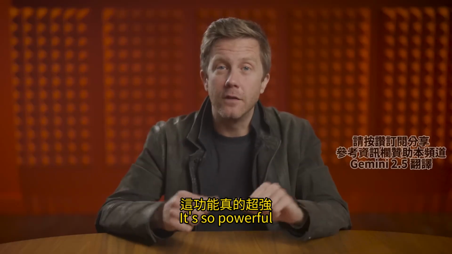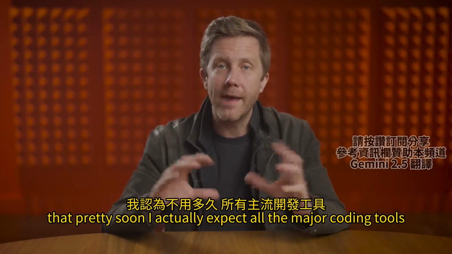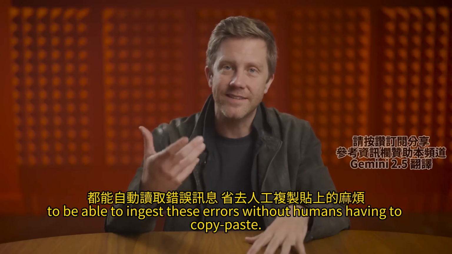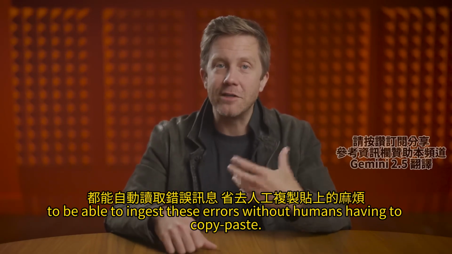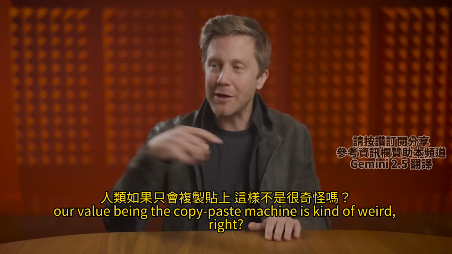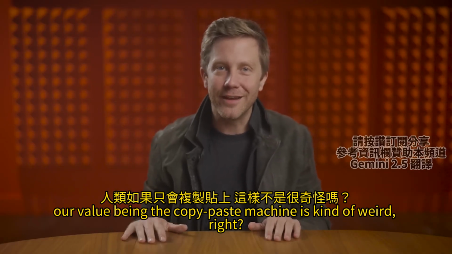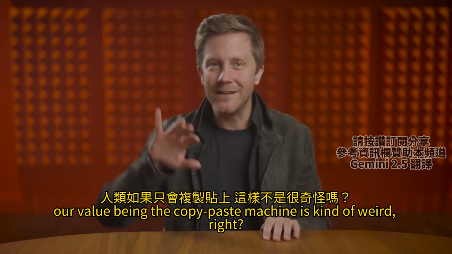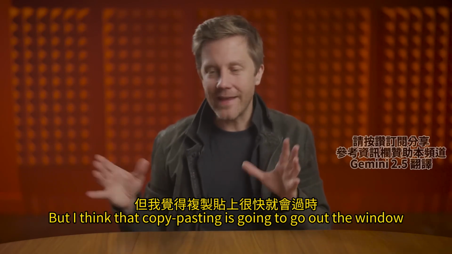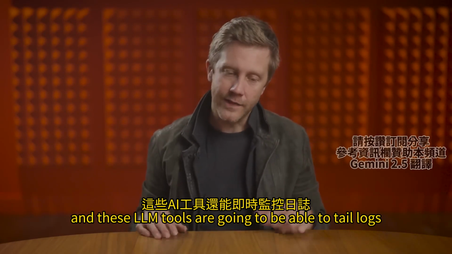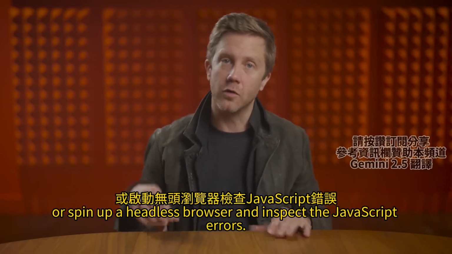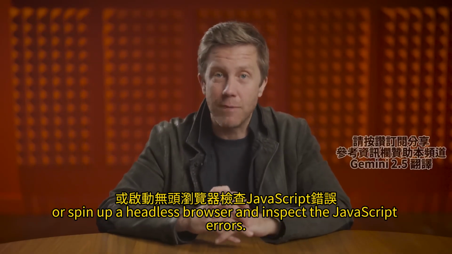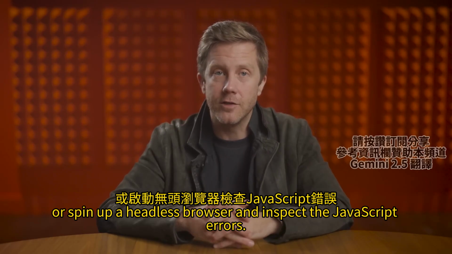It's so powerful that pretty soon I actually expect all the major coding tools to be able to ingest these errors without humans having to copy paste. If you think about it, our value being the copy paste machine is kind of weird, right? We're leaving the thinking to the LLM. But I think that copy pasting is going to go out the window, and these LLM tools are going to be able to tail logs or spin up a headless browser and inspect the kind of JavaScript errors.